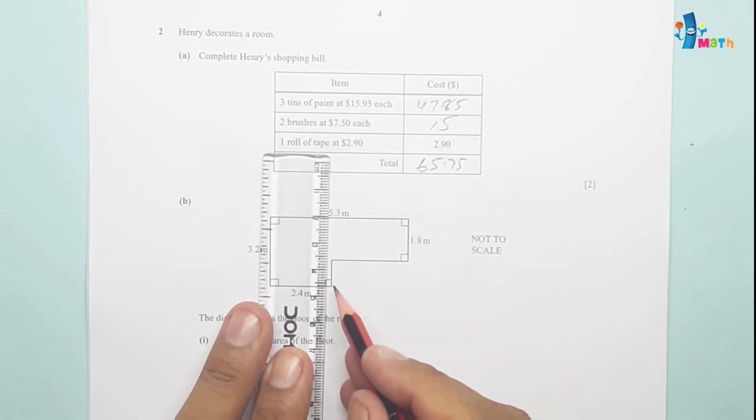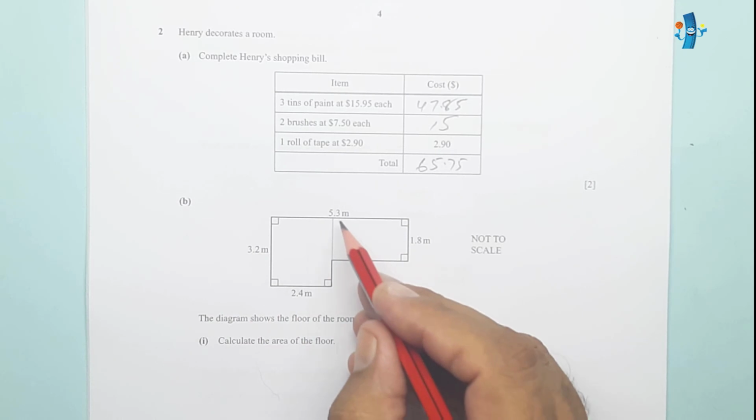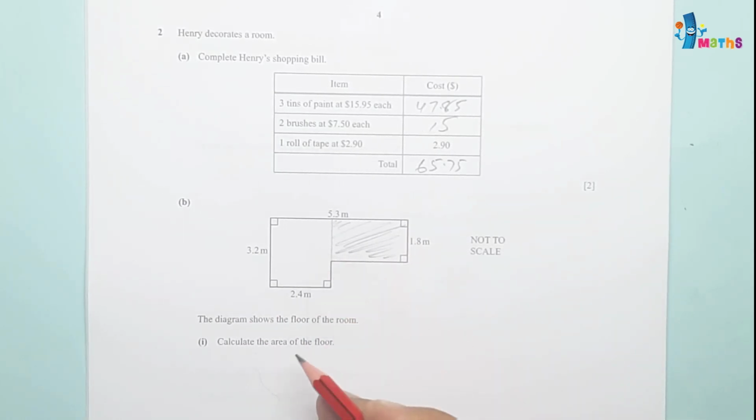If we split this shape into 2, one will be this one, the shaded one.